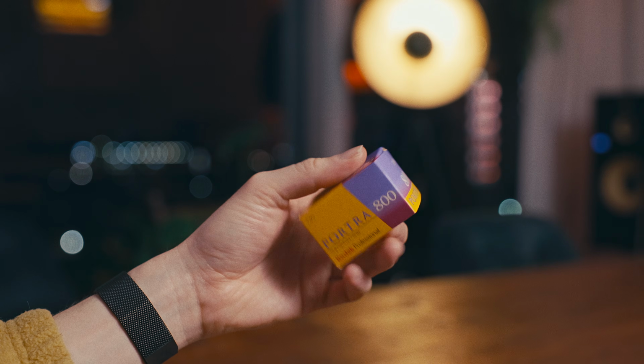So most of the time I just meter my Portra 800 at 400. But then when I encounter low light situations, I know that I have still one stop of ISO left. So then I quickly set my meter back to 800 and shoot it at box speed. And that's what makes Portra 800 a very versatile film for me.